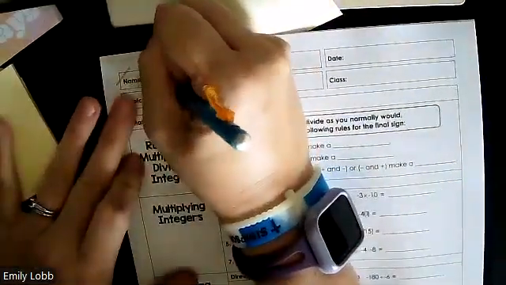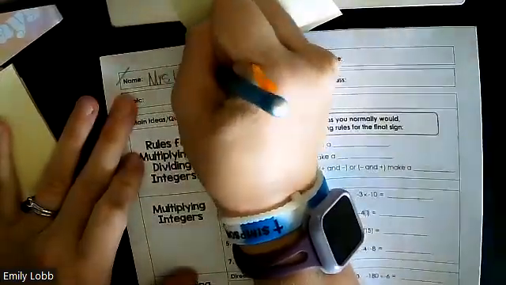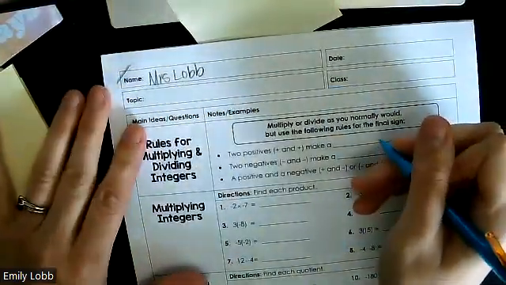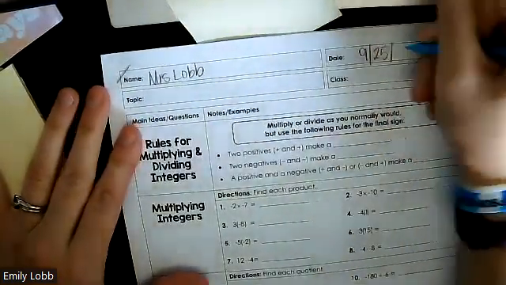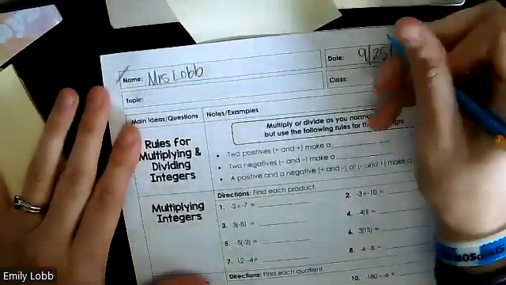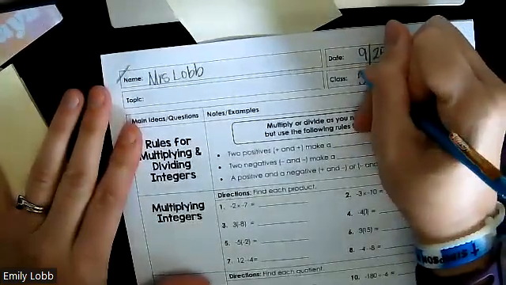So the first thing we need to do is make sure our name's at the top. Do not write Mrs. Lobb, that's not helpful. Today's date, just in case you're wondering, when we started this packet is 9/25/24, and then you're just gonna write your hour here.